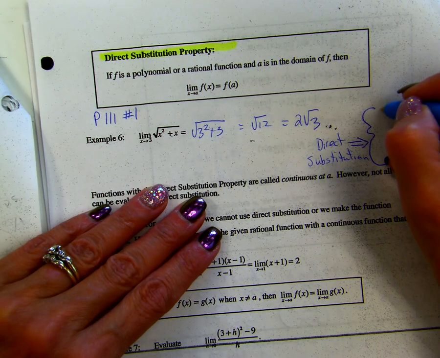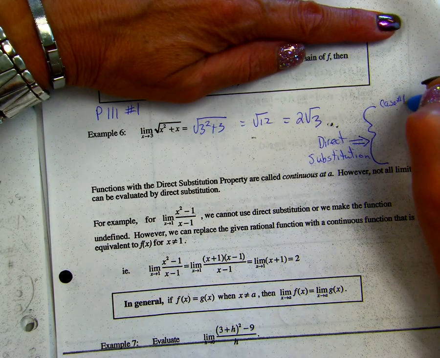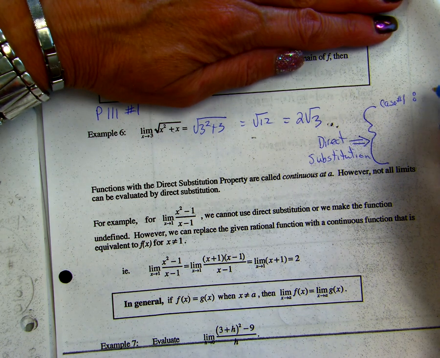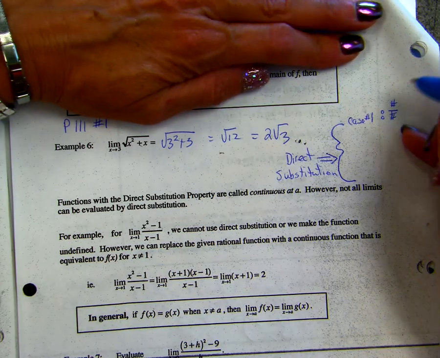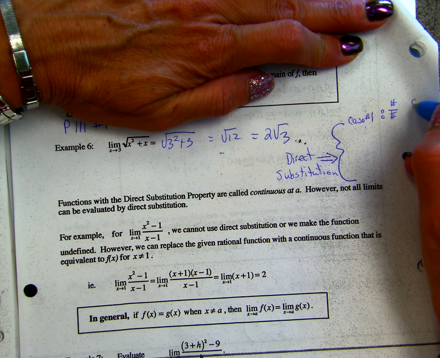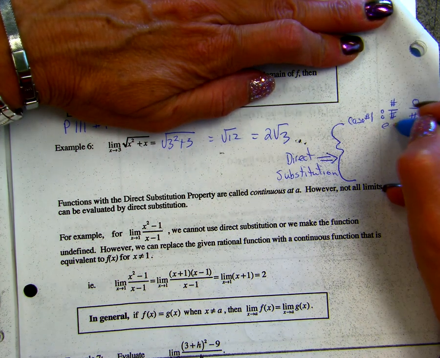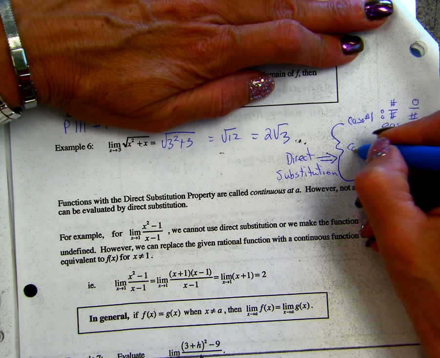in 3 cases. So here is case number 1. When you do direct substitution, you get a number over a number. That's your limit. Even if you get 0 over a number, all works. This is the easy case. Case 2.